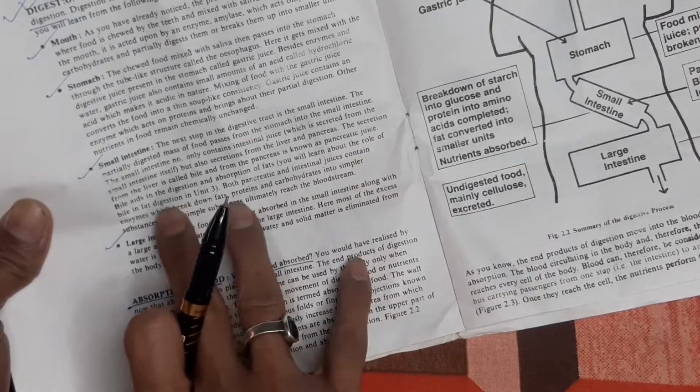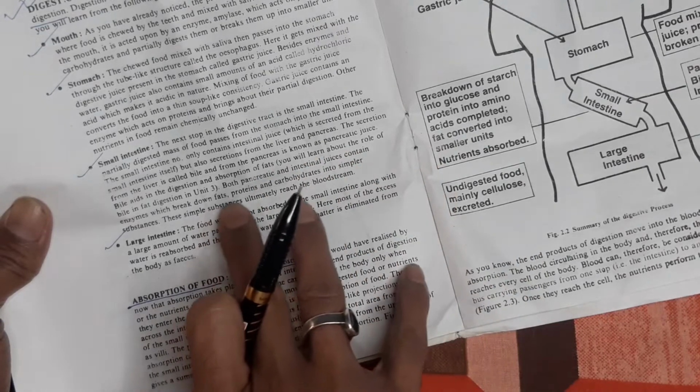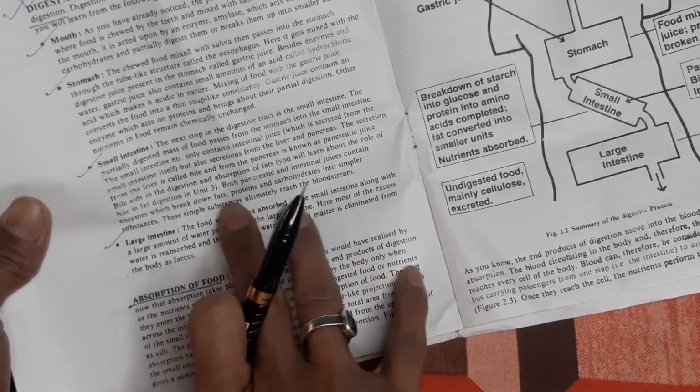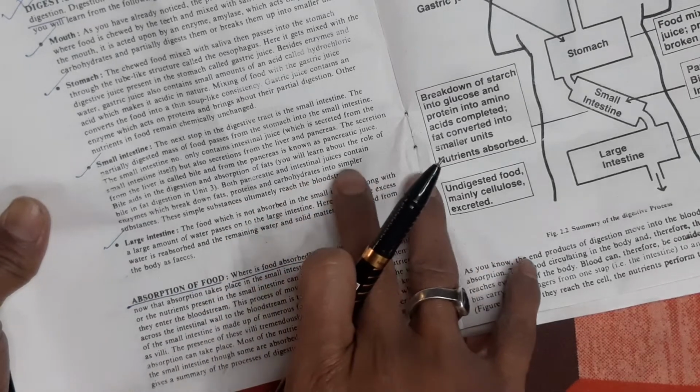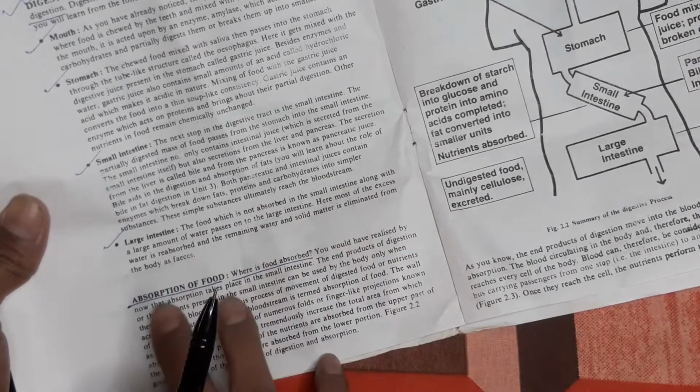Bile aids in the digestion and absorption of fats, and both pancreatic and intestinal juice contain enzymes which break down fats, proteins and carbohydrates into simpler substances. The simple substances ultimately reach the bloodstream.